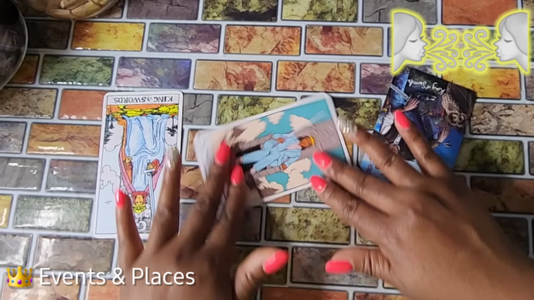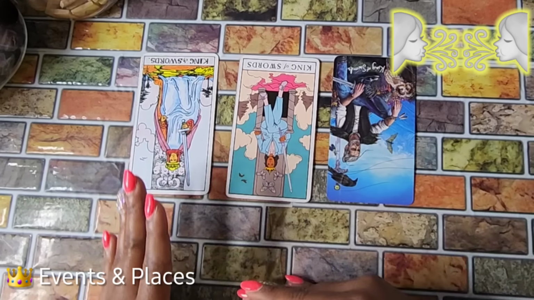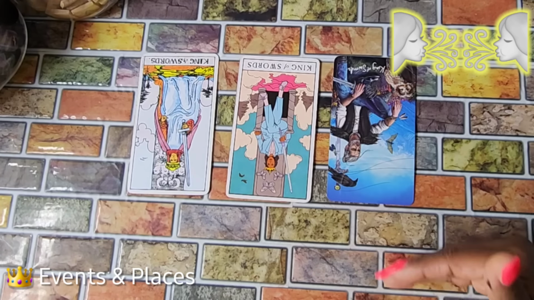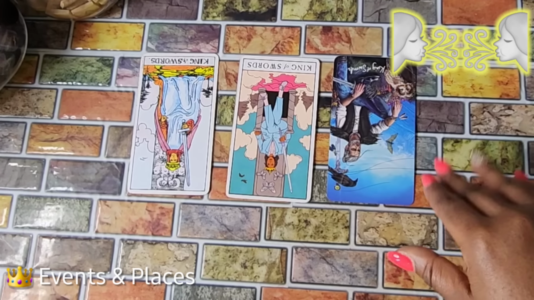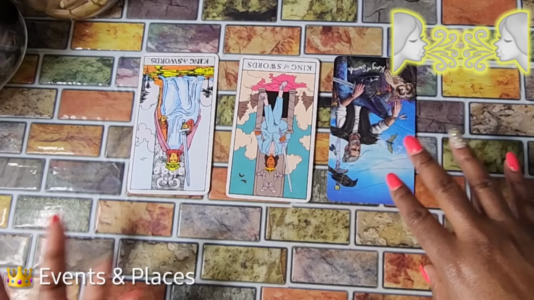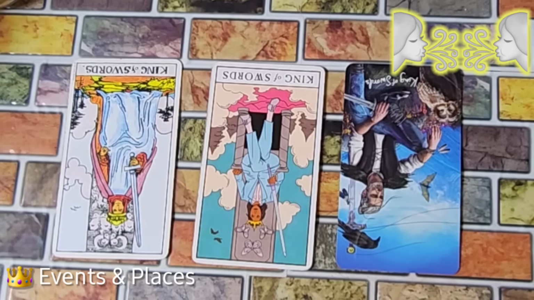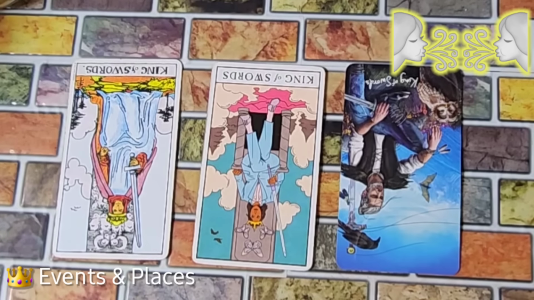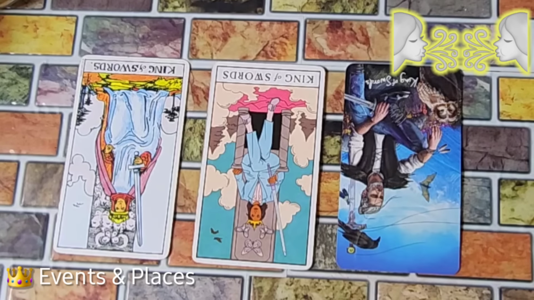In reverse, I'm thinking rescheduling of the plans. As an event or a place, I feel like it's getting rescheduled. Plans falling through. Not learning or gaining anything from this event. So you're going to go and you're not going to have fun. You're not even going to learn anything. I feel like you're not going to even feel welcome. I feel like these eyes are just going to be staring at you and they're going to feel cold, and you're not going to feel like you even belong there.